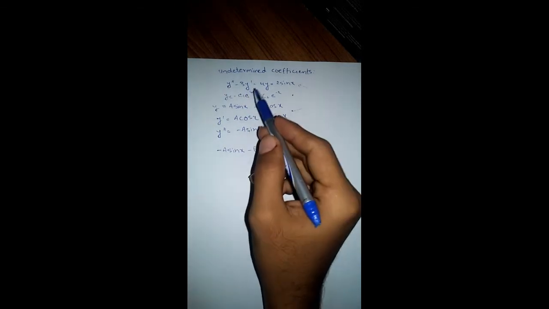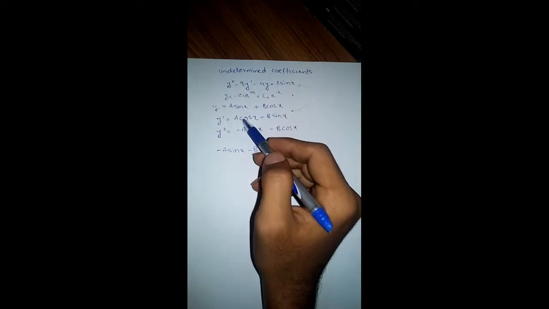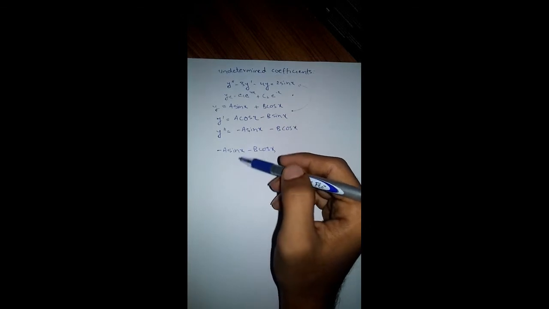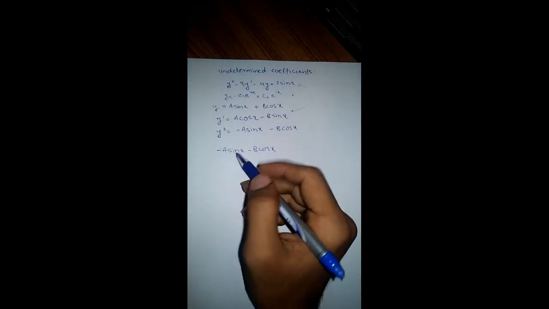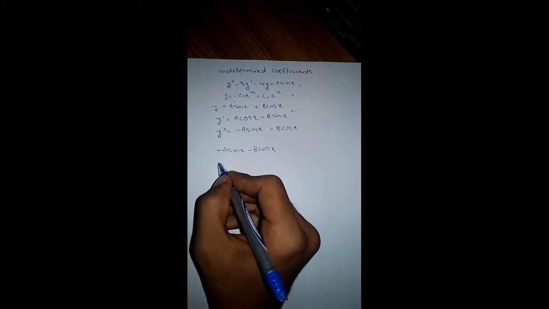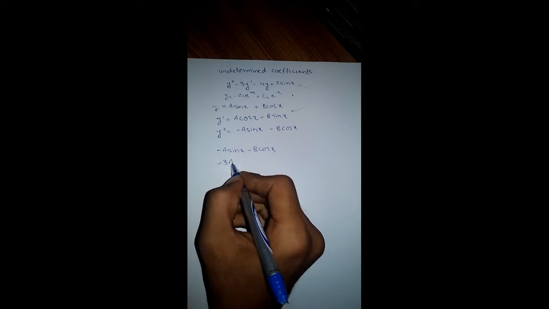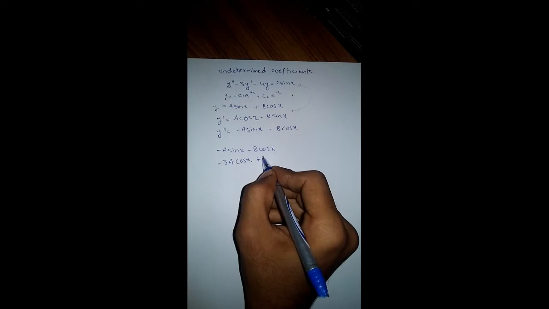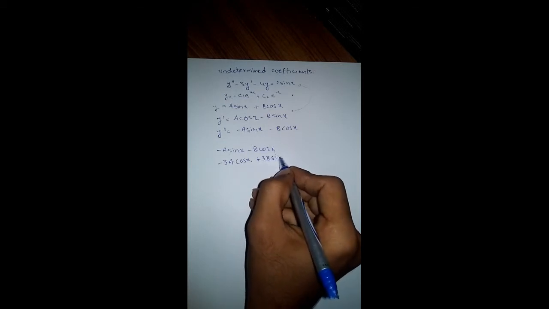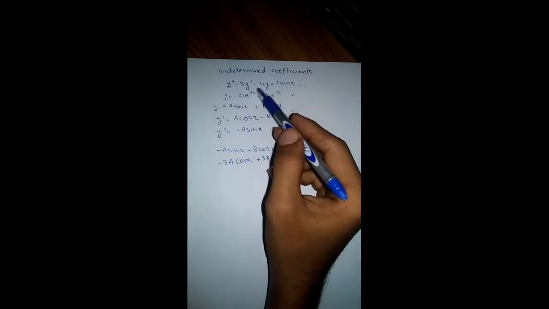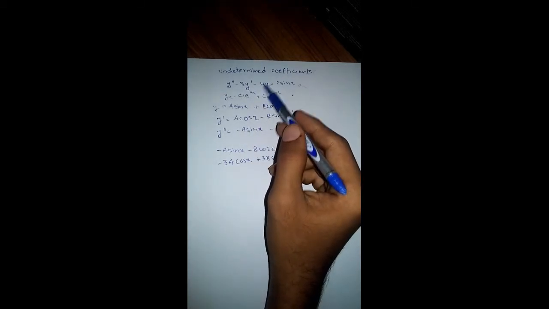So we multiply 3 by this first derivative of y. Okay, so I'm going to write them. It will become minus 3a cos x plus 3b sin x, and now we have minus 4 multiplied by our original function.